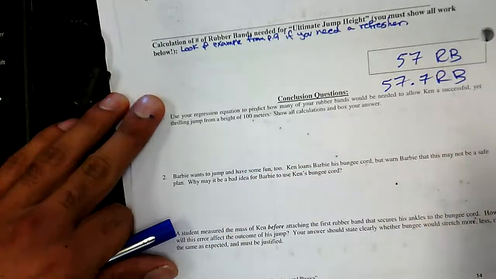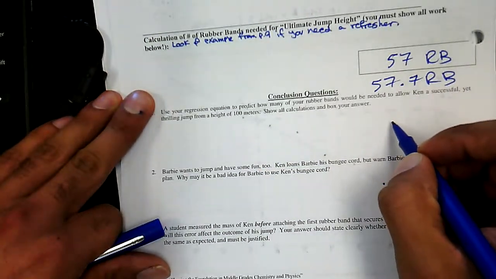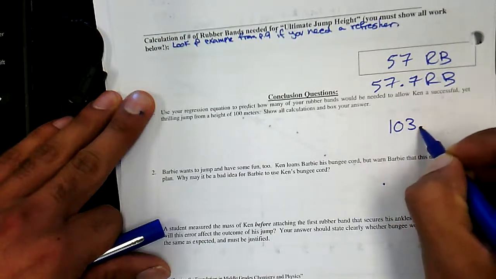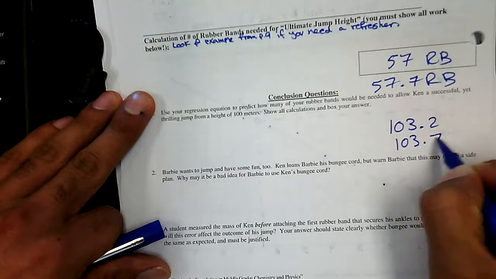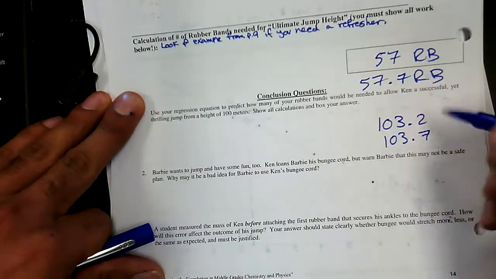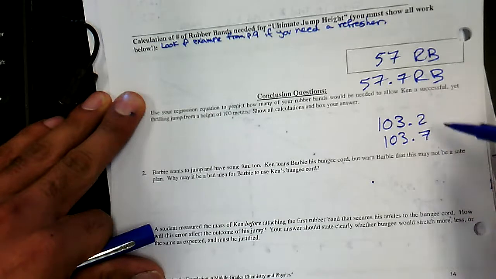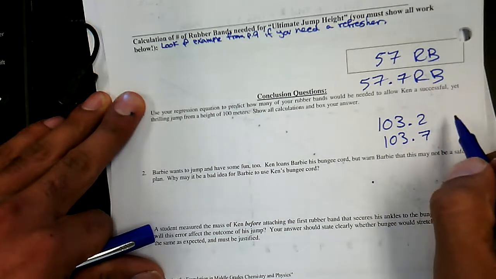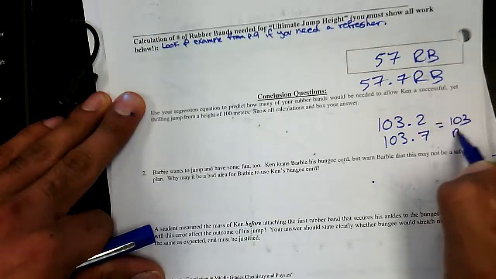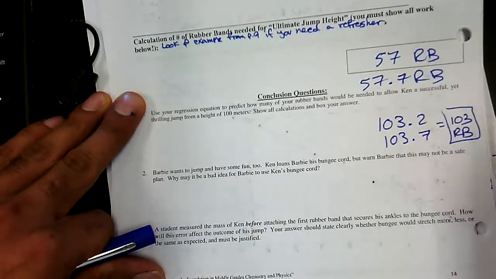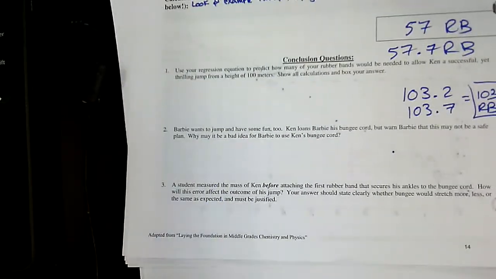For this 100-meter one, let's say hypothetically it's 103.2, or even 103.7 rubber bands, doesn't matter. We're not applying the rule of rounding. We're going to go on the safe side and always round down. So we get a whole number of rubber bands, and it should always be 103 rubber bands. So these were hypothetical numbers, and these are purely conceptual questions.